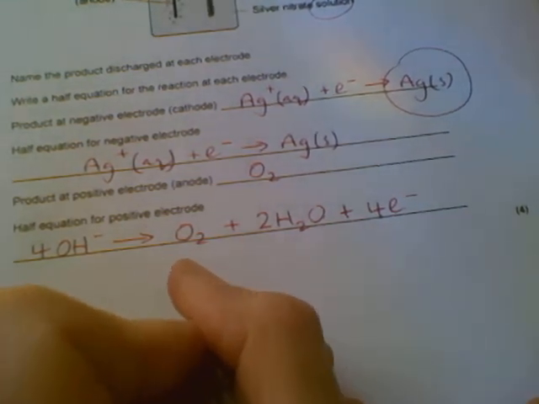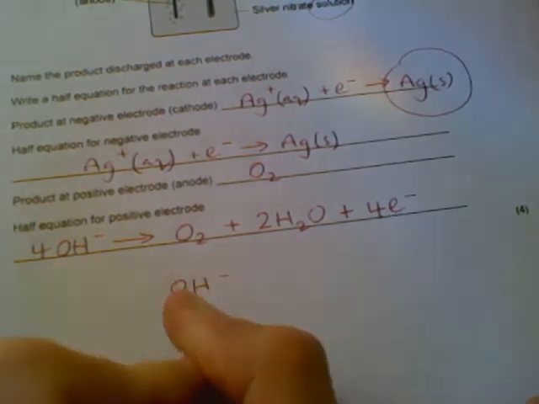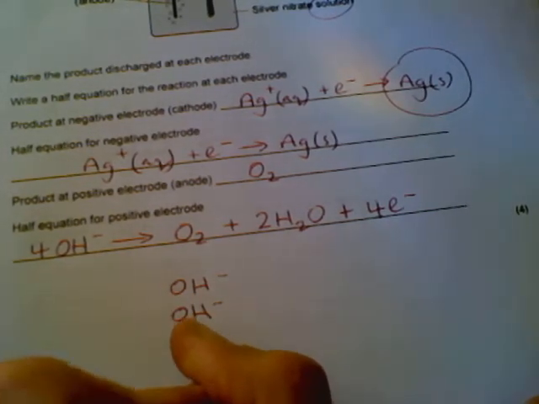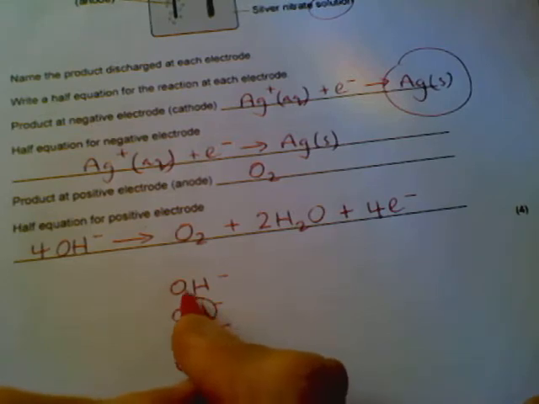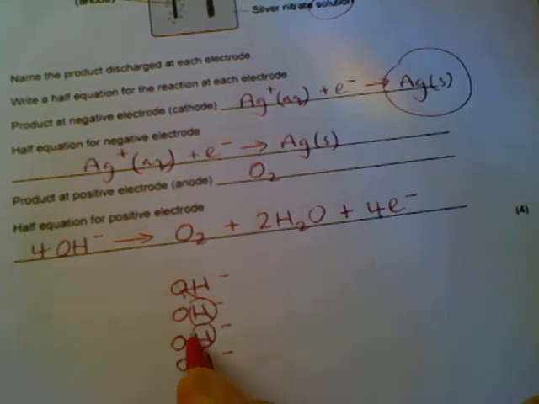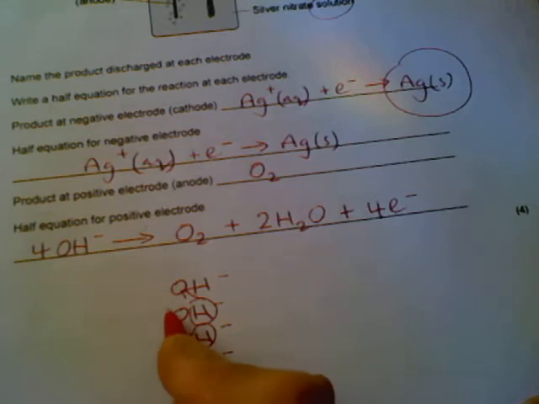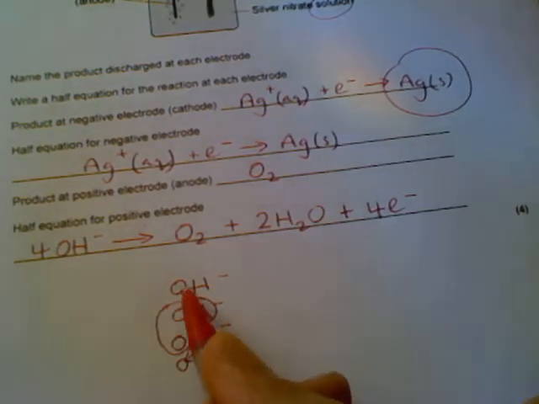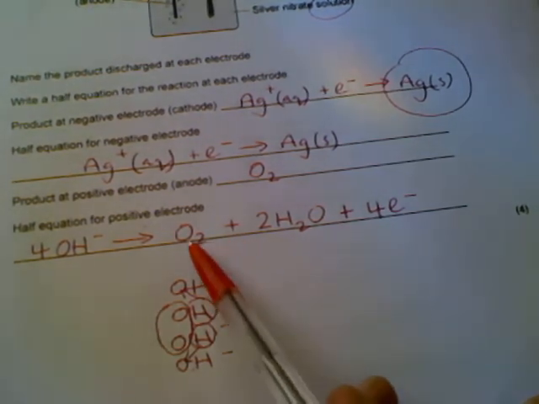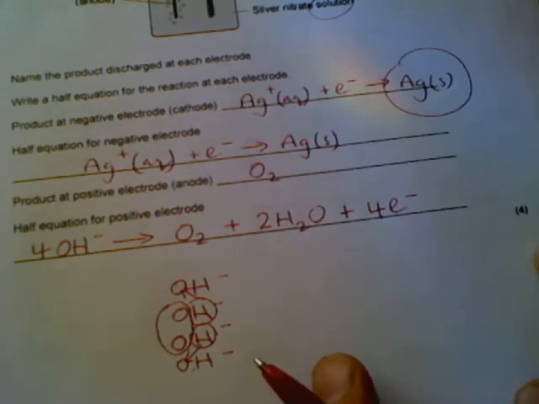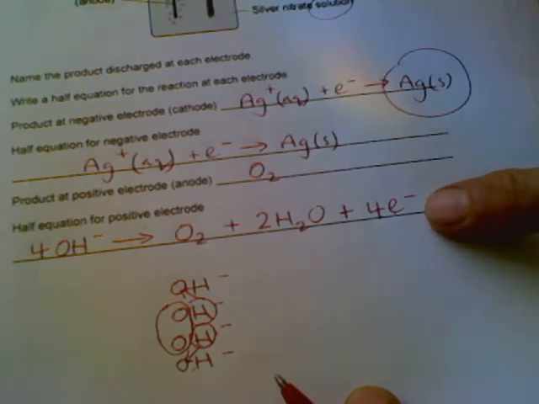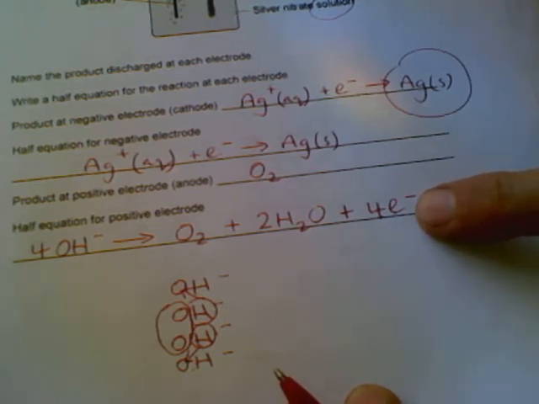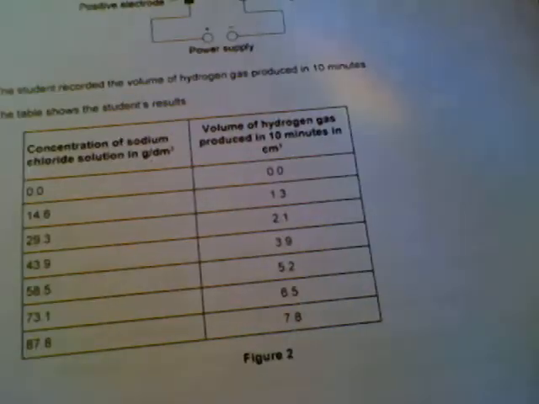Okay, so if you can imagine, if we have 4 OH- ions, and the hydrogen from here joins there, the hydrogen from there joins there, it's going to give us oxygen and 2 water molecules, okay, which is what we've got here. That one is more complicated. You would do well to try and remember that one. Okay, it takes a little bit of working out. So try and remember that one.